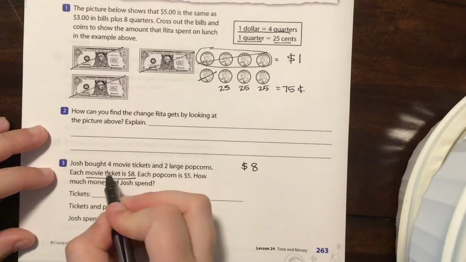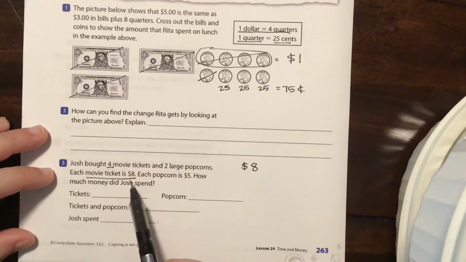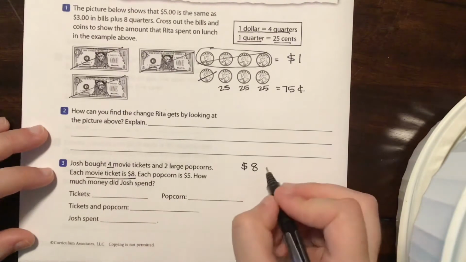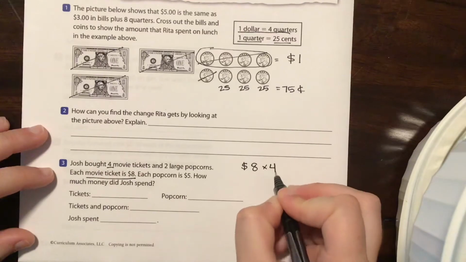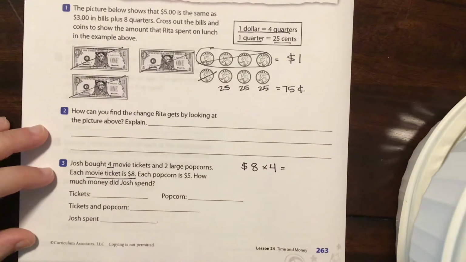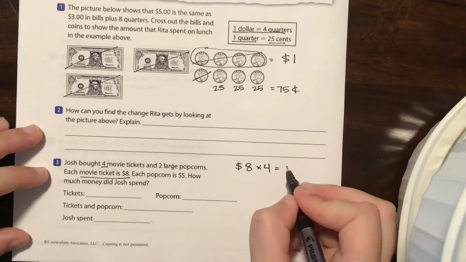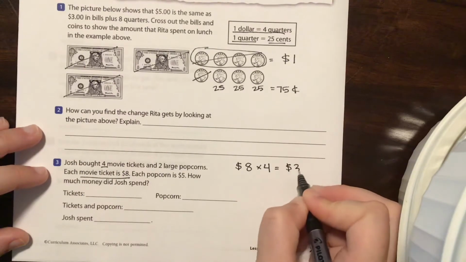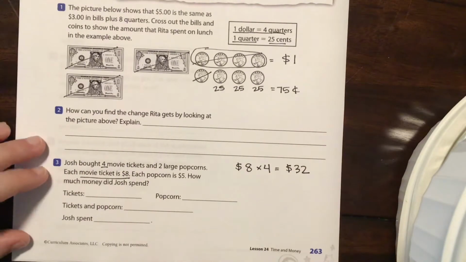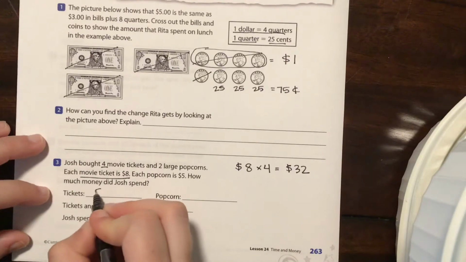He bought 4 of those. So we would have the amount of $8 4 times, which would be $8 times 4. And that's a multiplication fact. 8 times 4 equals 32, or $32. So the cost of tickets would be $32.